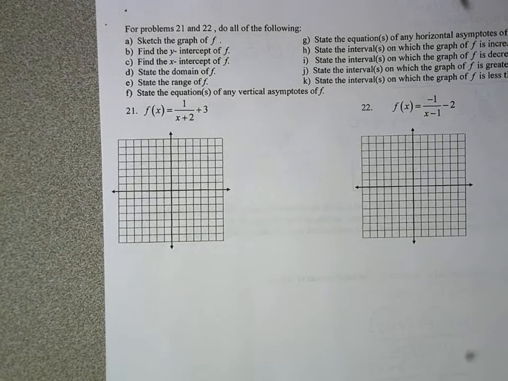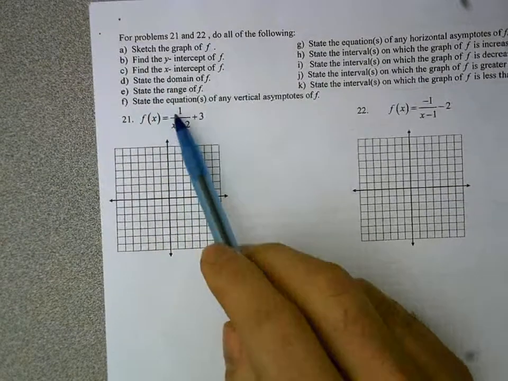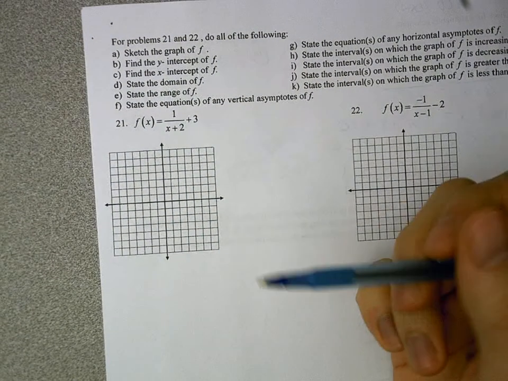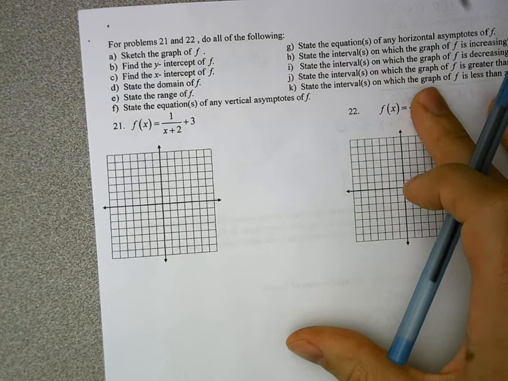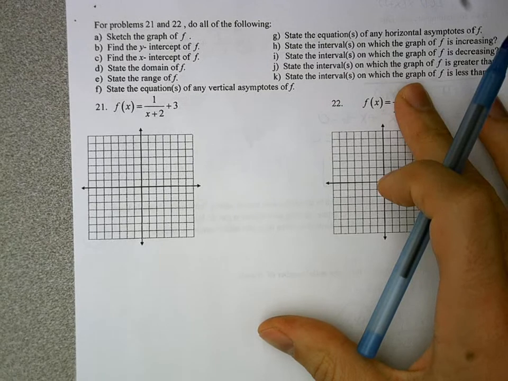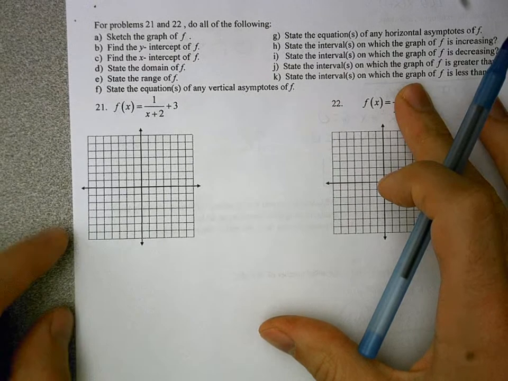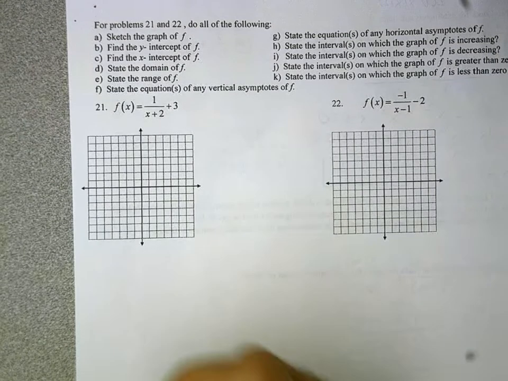For anyone else, this class looks like we have everybody here, but for some of the other classes: if you're told to graph a rational function like 21 or 22, the very first thing I would start with is finding those asymptotes, which, funny, that's F and G.